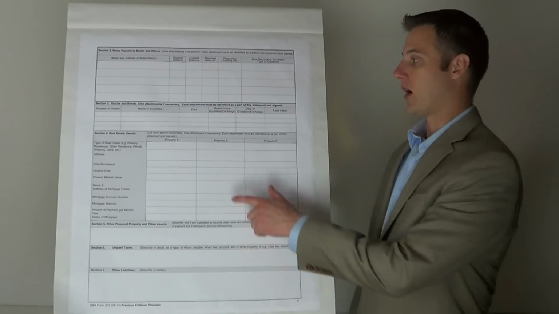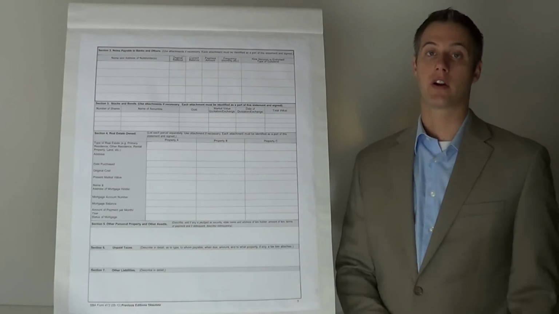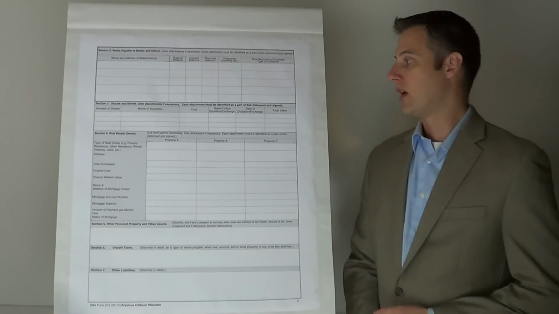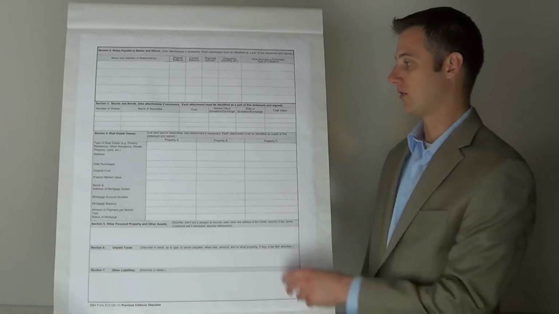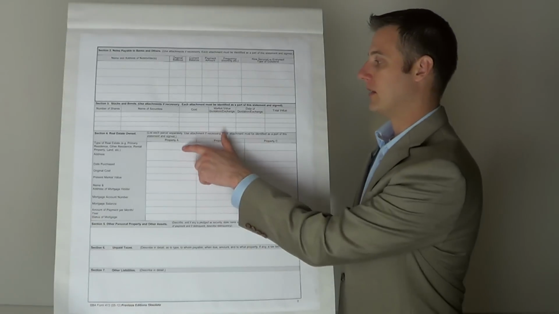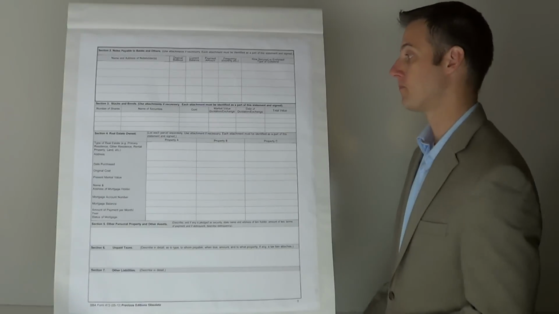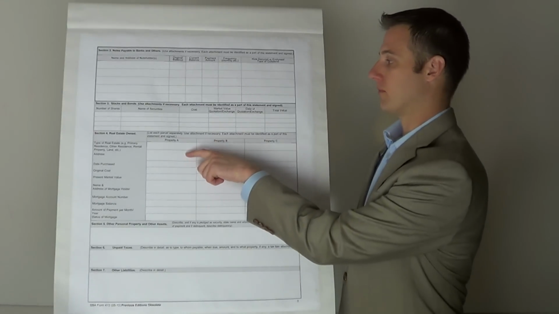Personal real estate. Under property A, this is where you're going to put your primary residence. And there's enough space for you to identify a first and second loan if you have one, or a home equity line of credit. It will go all under each one of these properties. Type of property: this is going to be your primary, your secondary, rental property, or a commercial property that you own personally. That's what you're going to put here.